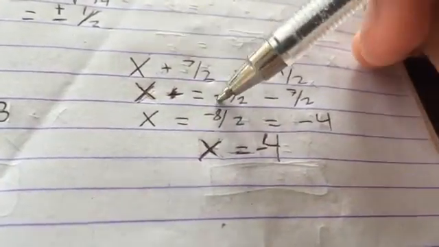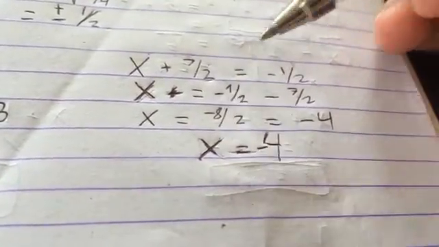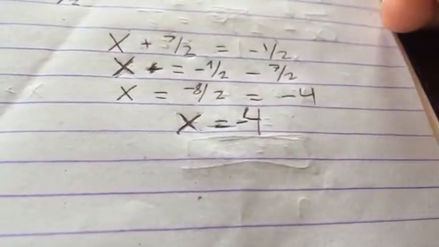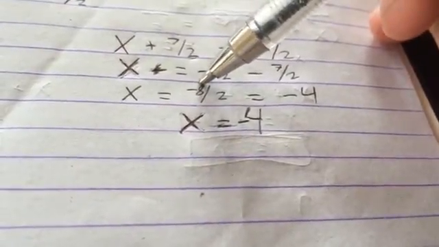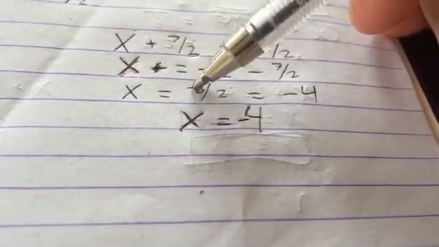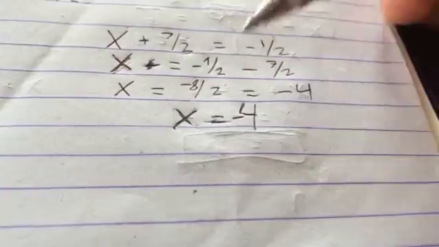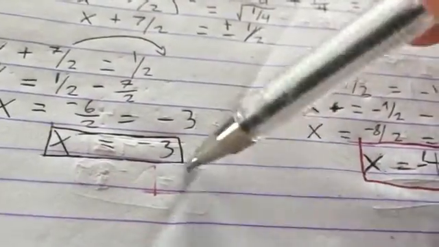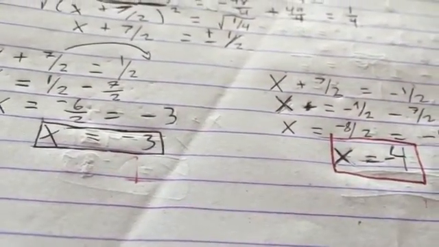So -1 minus 7 equals -8. -8 over 2. Since 8 is divisible by 2, just divide it, you get -4, and so -4 is your answer. So these two are your solutions.